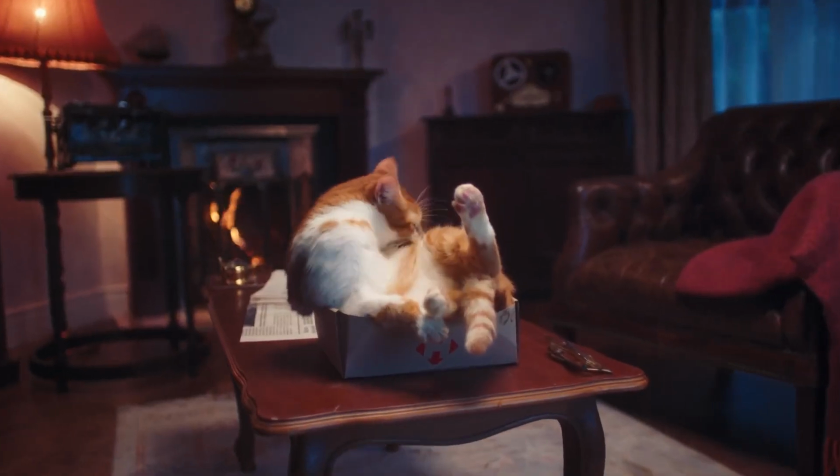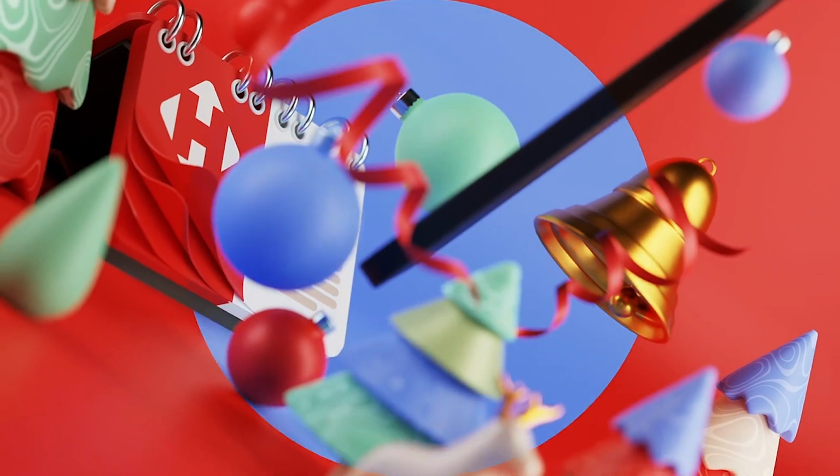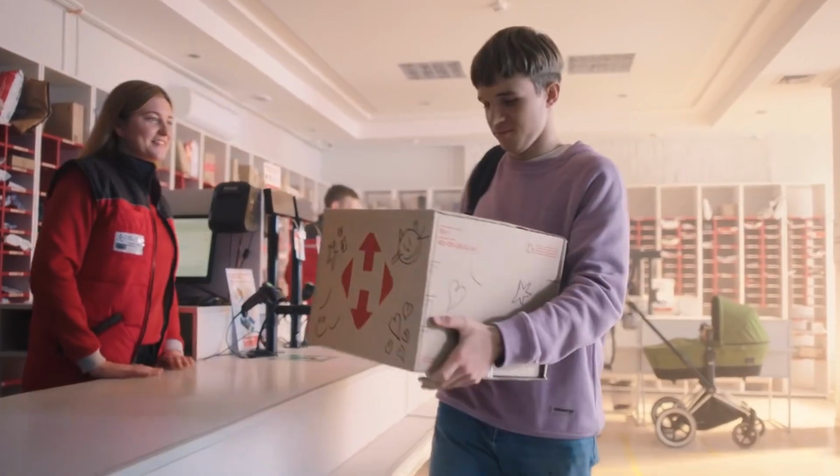Hi guys! Seems like it's a perfect time to share some Christmas vibes, so let's do that with the story about the festive advent calendar we designed for NovaPost.